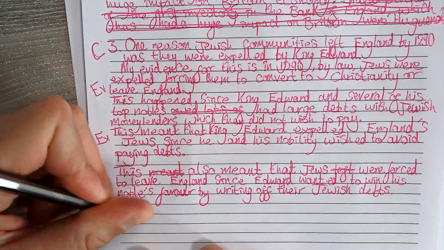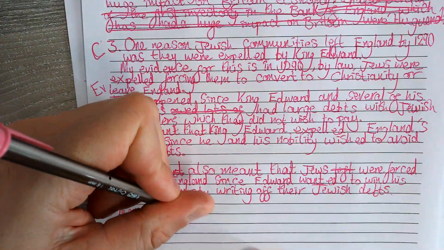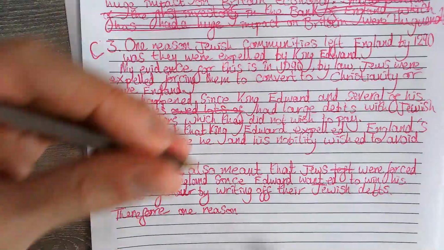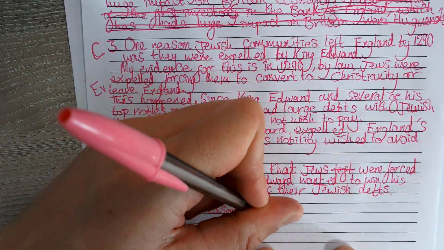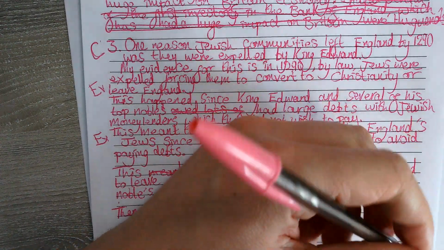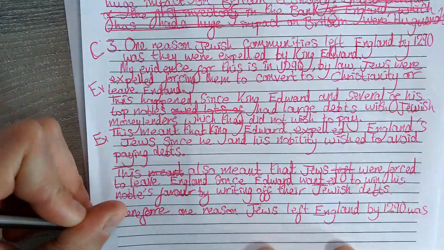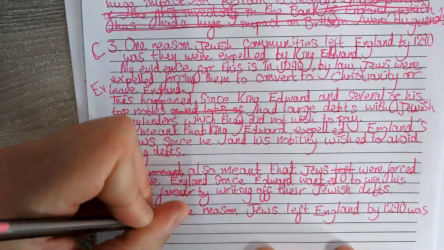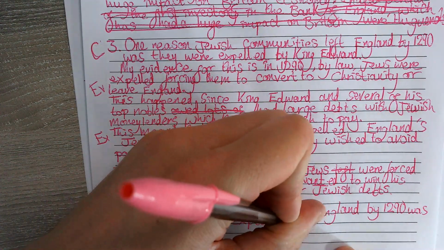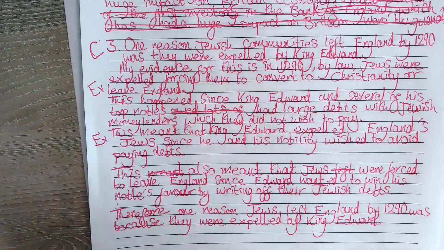Therefore, now I'm just going to summarise what I've said, proving to the examiner I've answered the question. One reason, I'm going to condense the words from the question a little bit just to save myself some time. One reason Jews left England by 1290 was because they were expelled by King Edward. Full stop, that is it.